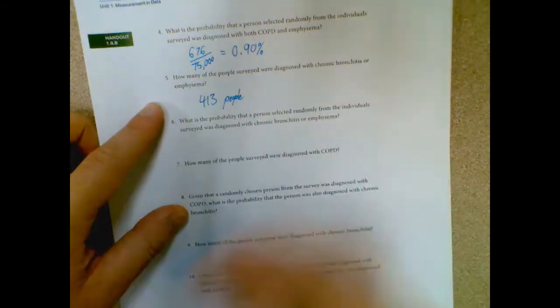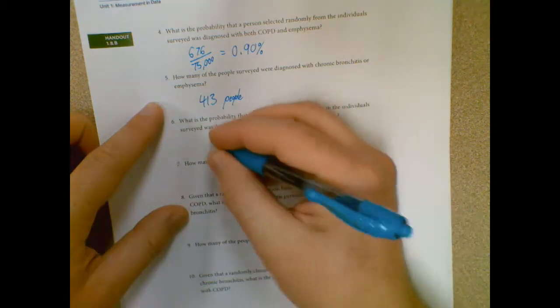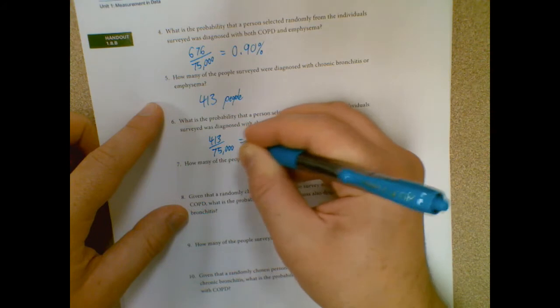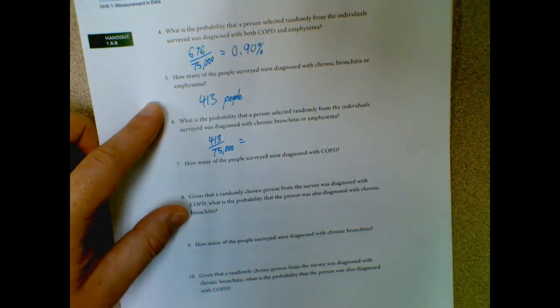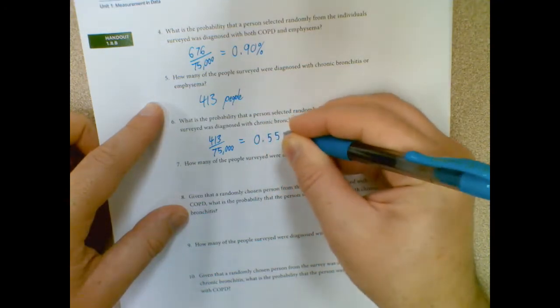Okay, and what's the probability that a person selected anywhere in the survey had both of those? So take our 413 divided by 75,000 again, and we get 0.55%.